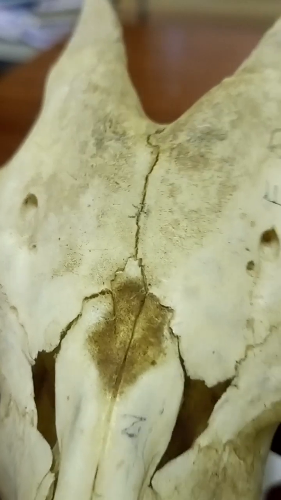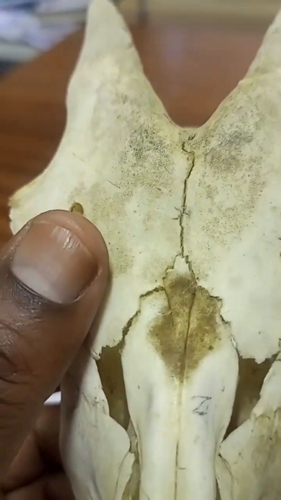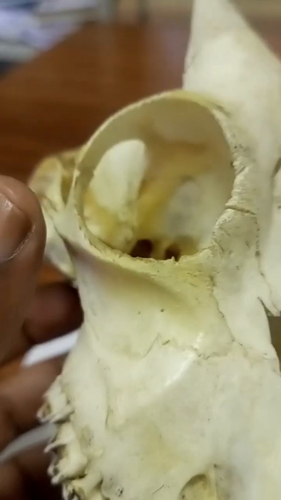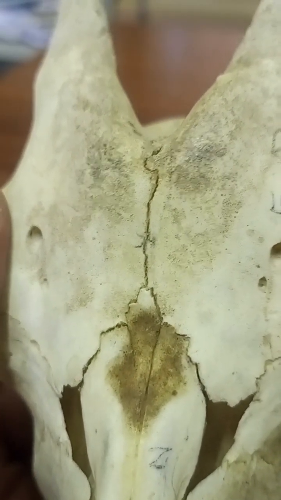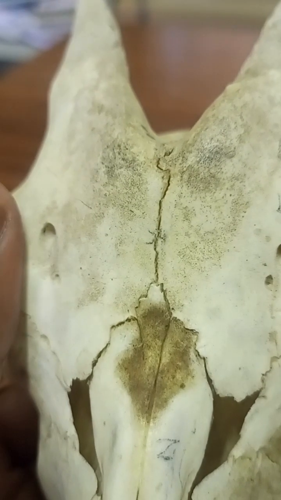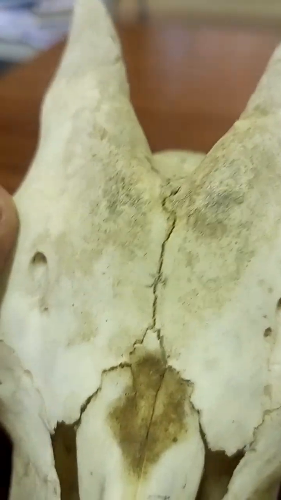Most of the joints of the skull are temporary, meaning that the uniting medium is eventually invaded by the process of ossification, resulting in what is known as synostosis. And synostosis is just a fusion of two or more bones.